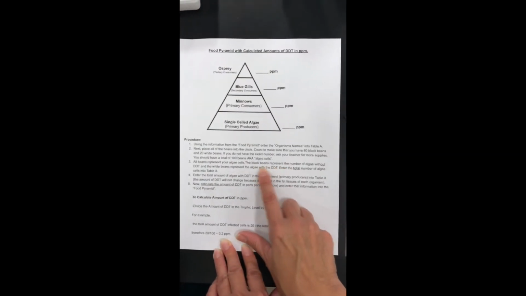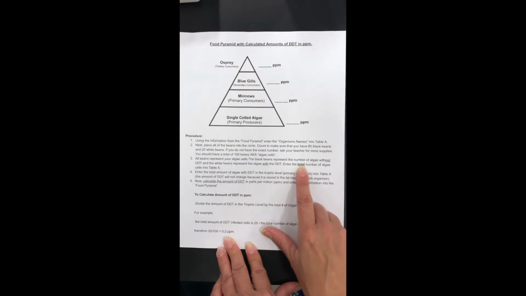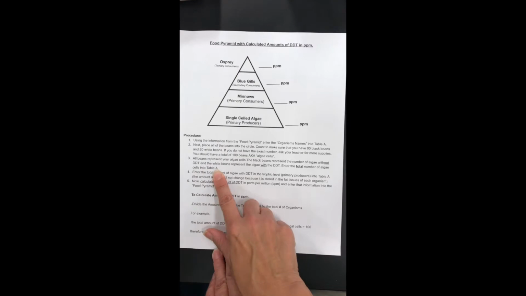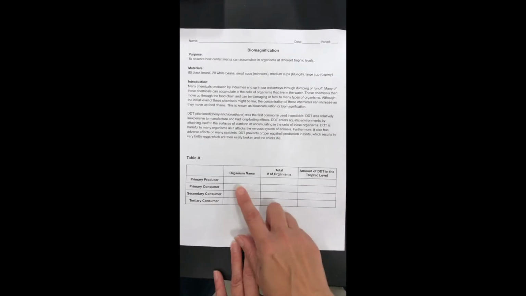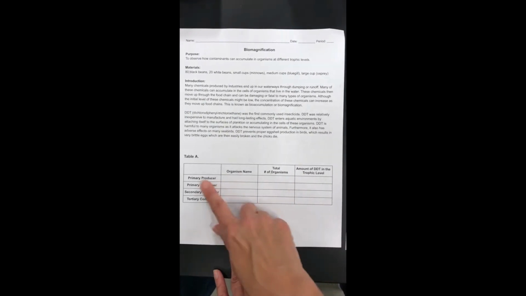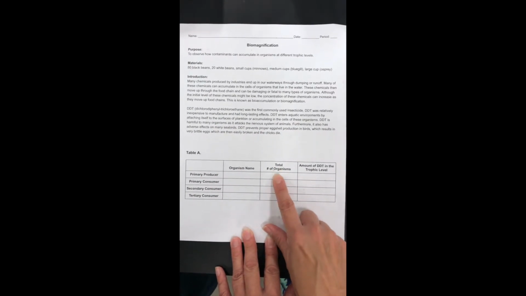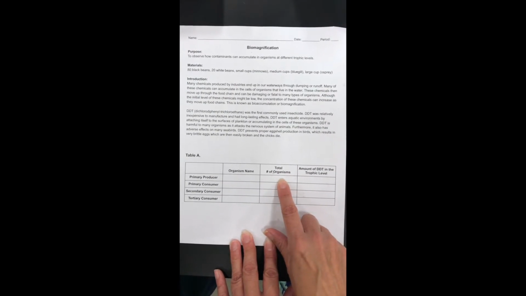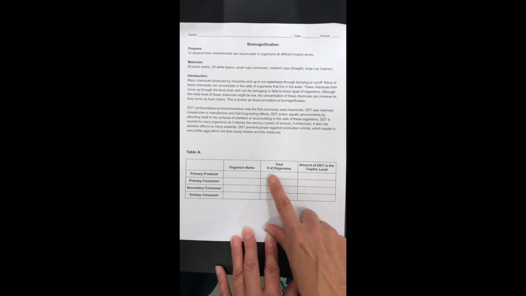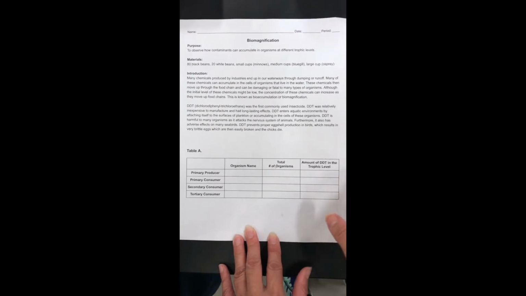Okay, so what you're gonna do now that we have that information, you're gonna enter the total number of algae cells into table A. So over here, where it says table A, where it says total organisms, so this is your algae cells, primary producers. The total number of organisms, what you're going to do right here is you're going to write down 100, because 80 plus 20 equals 100. So you have total 100 algae cells.